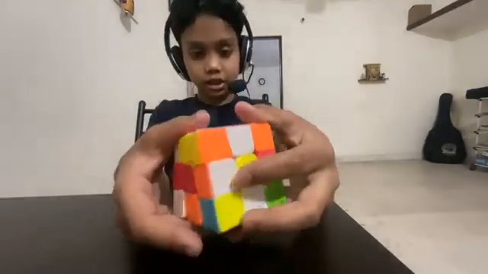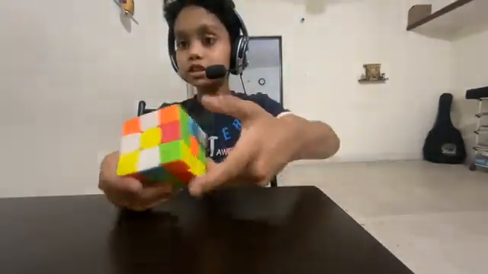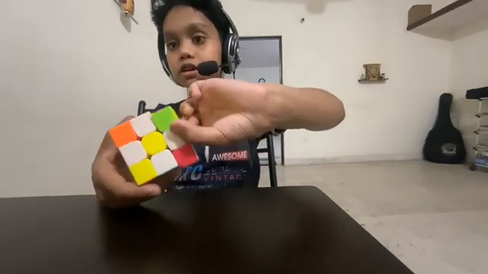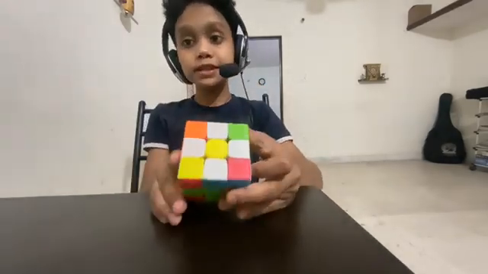So I hope this is easy. Here there is a space, so it comes up. I hope you can make the daisy easily with me.